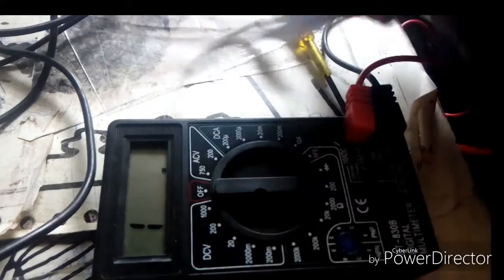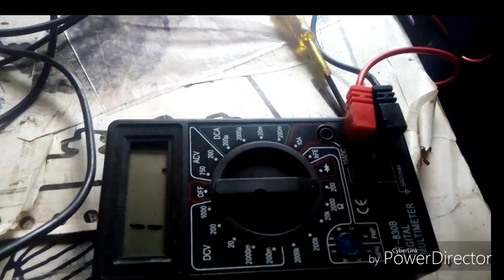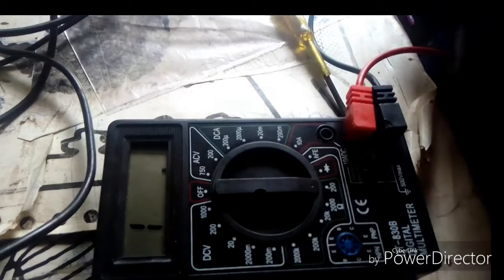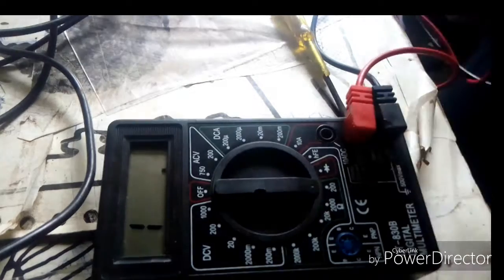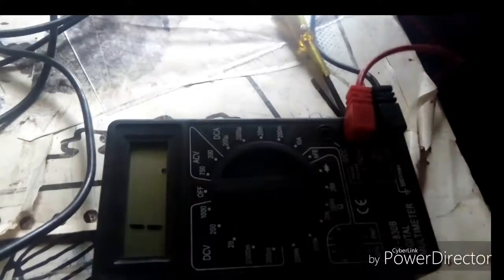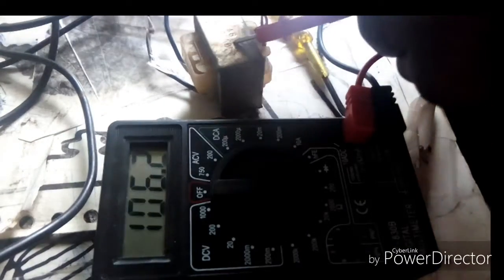Let's try. Everything is to try. Waiting, trying to find a device where we're expecting a really high resistance.